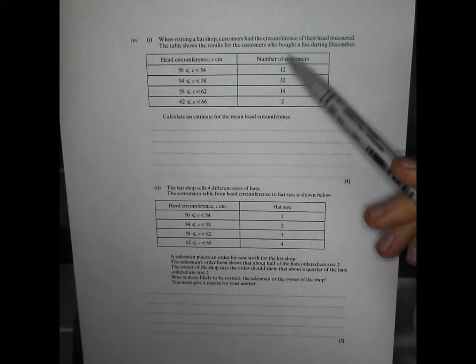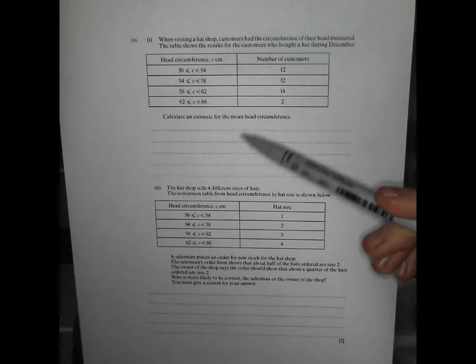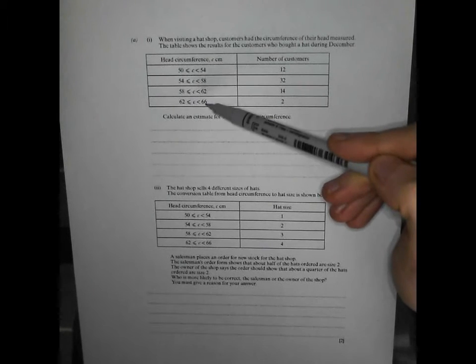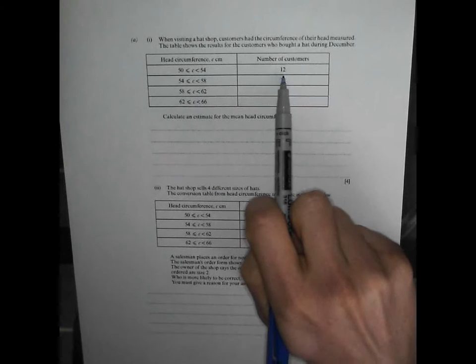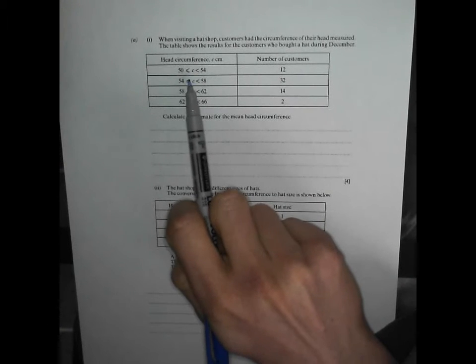Crucially that means we don't know the individual data points. If you've done question 1 you'll notice we had data in a table but we knew each of the pieces of data. This time we don't, so we've got a bit of a problem. So these 12 customers, we've no idea what the circumference of their head was. All we know is it was somewhere between 50 and 54.